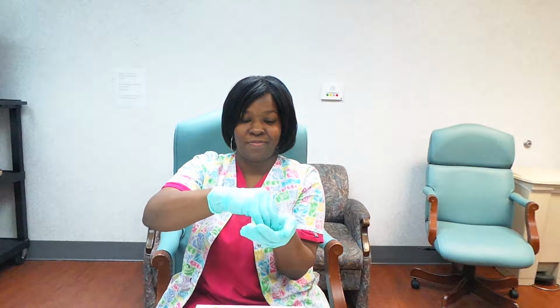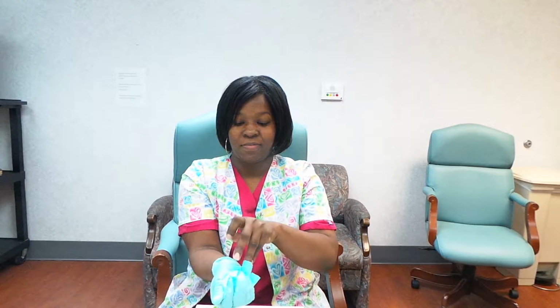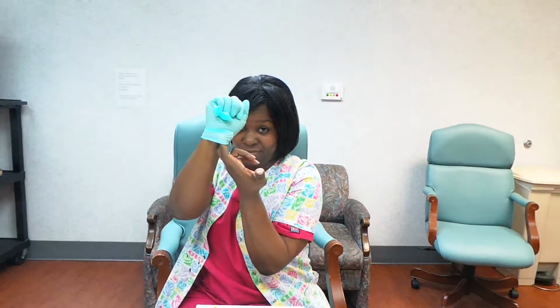Now Wanda's going to demonstrate glove removal. First, pinch the palm of the glove on one hand and pull the glove down over all fingers. Form the glove into a ball and place it in the palm of the gloved hand. Insert two fingers of the ungloved hand under the inside of the rim of the gloved hand. Push the glove inside out, down over the fingers and around the balled up glove. Grasp the inside-out gloves and discard into a plastic bag or sealed bag. Then wash your hands.